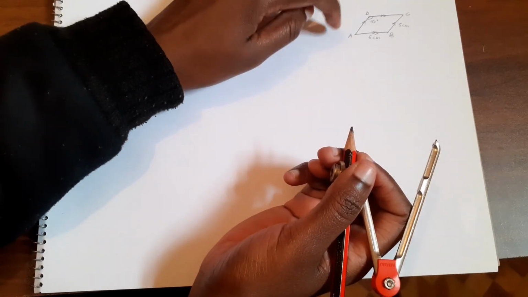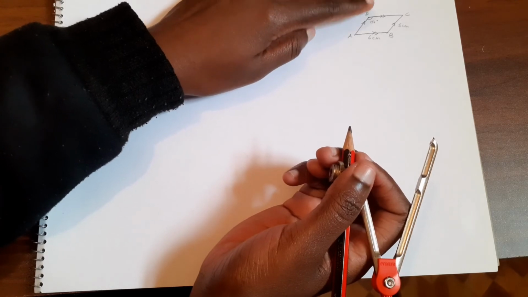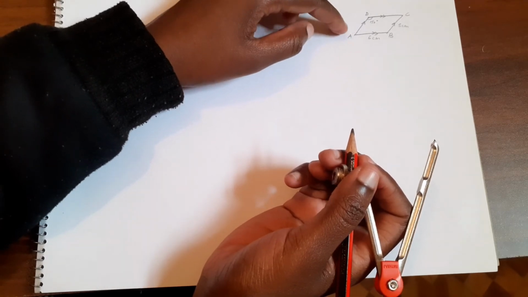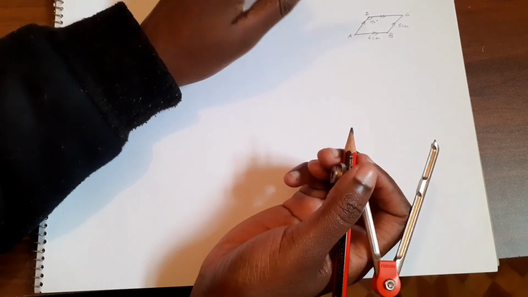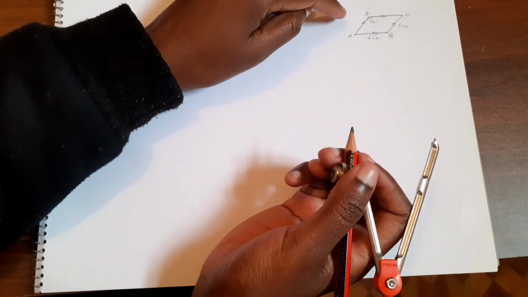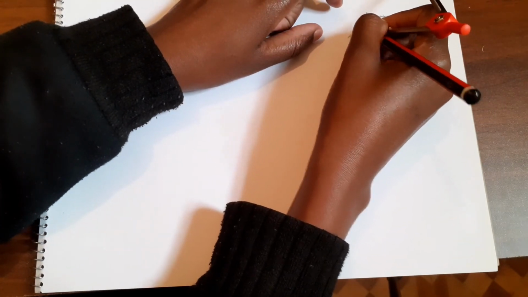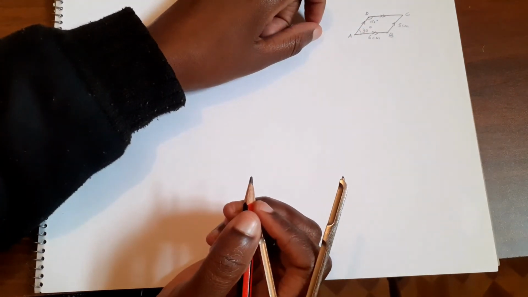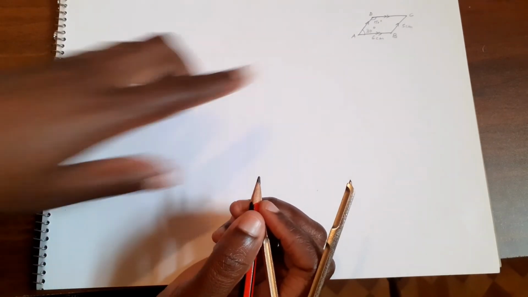Since DC and AB are parallel, it means angle ADC and DAB are supplementary. That is, they add up to 180. So DAB will be 180 minus 150. So this becomes 30 degrees. So we shall construct angle 30 degrees at point A.